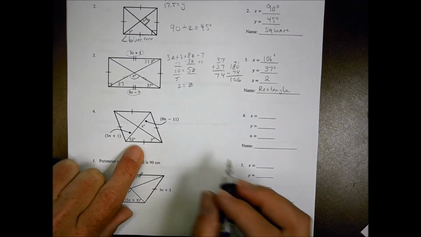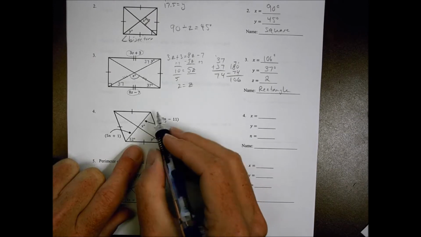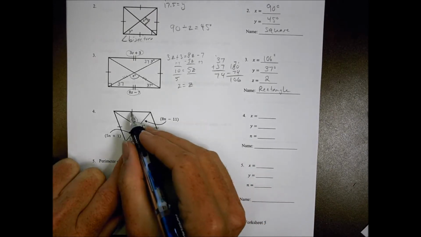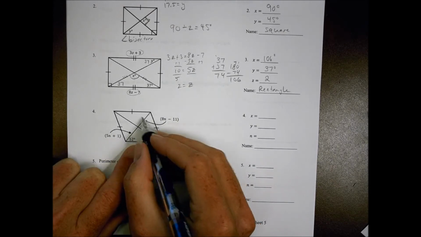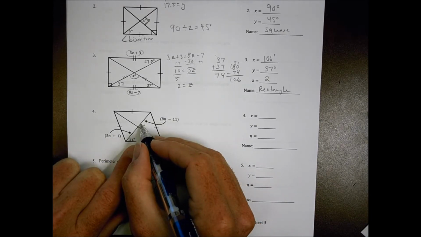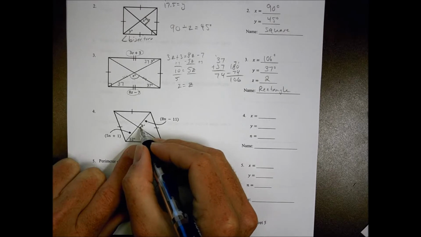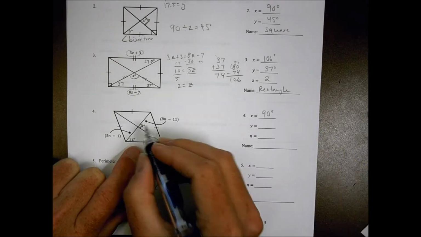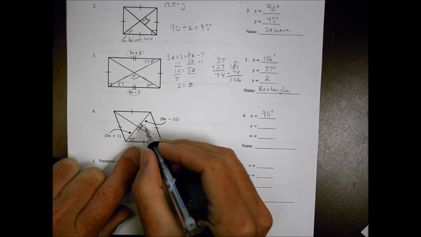For number 4, all right, we have again a rhombus of some sort here, right? We have equal sides, so it is a rhombus. And when this rhombus goes across there, we're going to make a perpendicular line there. So x is going to be 90 degrees, first of all, okay? Which makes this also 90 degrees.